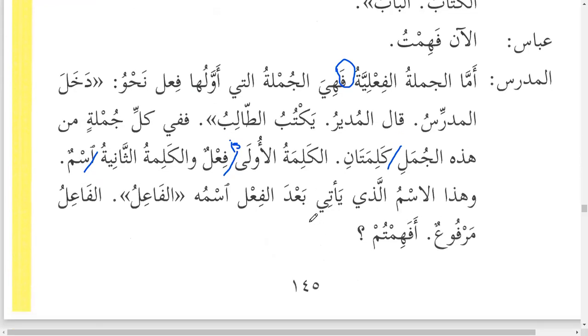وهذا الاسم الذي يأتي بعد الفعل اسمه الفاعل. And this noun which comes after the verb, its name is الفاعل. Here, where would you put "is" or "are"? After the verb. Yes, Ustad. اسمه الفاعل, its name is the doer. الفاعل مرفوع, the doer is marfu'. أفهمتم? Did you understand?